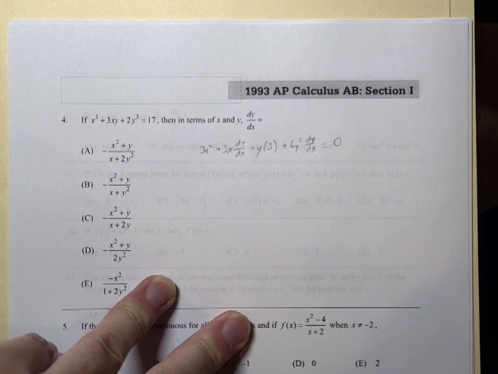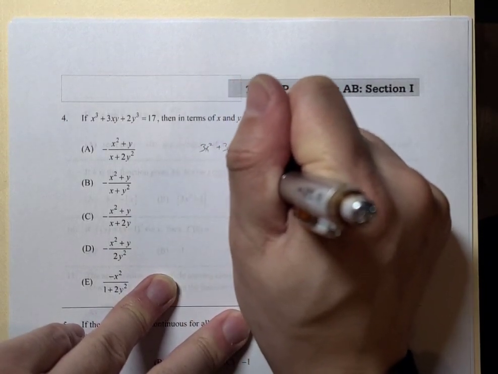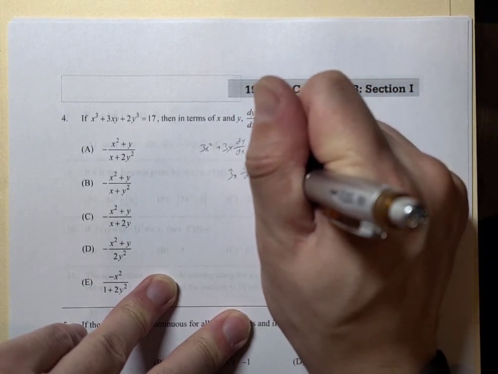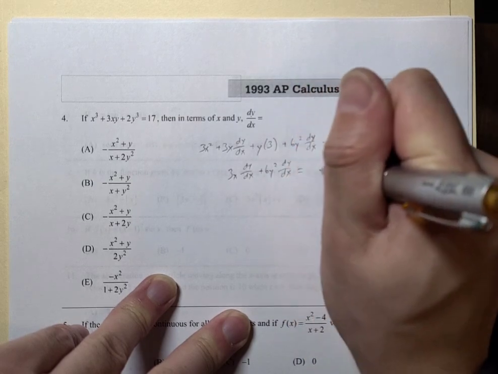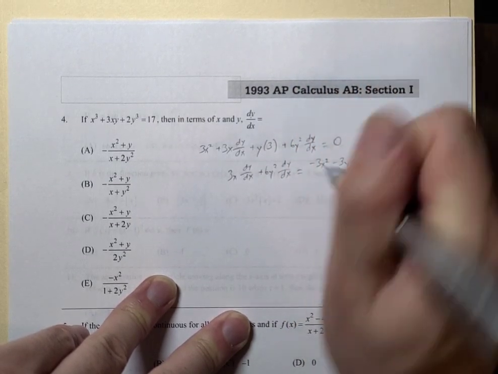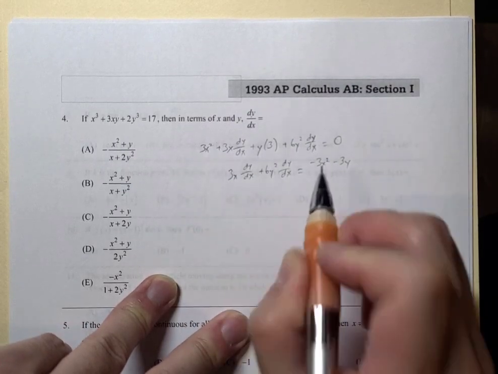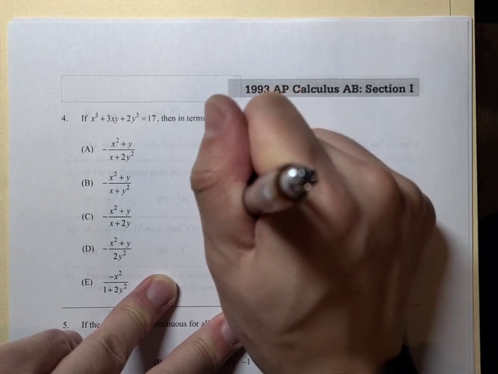Okay, so let's solve for dy dx. 3x dy dx plus 6y squared dy dx is equal to minus 3x squared minus 3y. So I move this term and this term to this side. We can factor out a dy dx, so let me just do that.